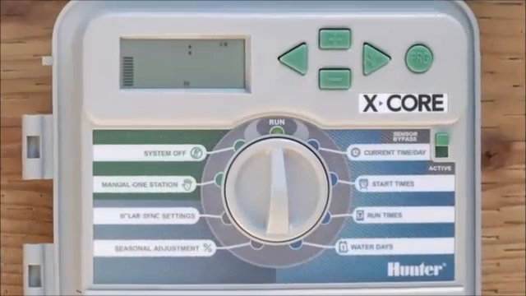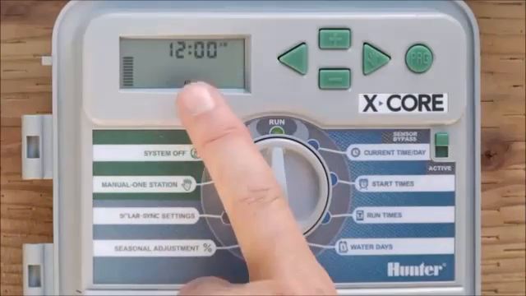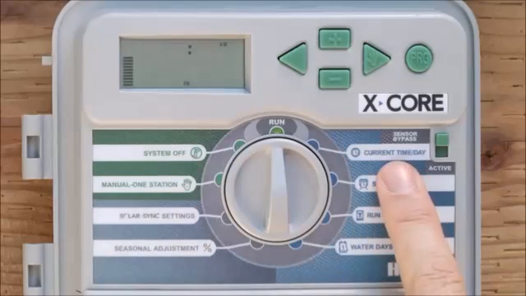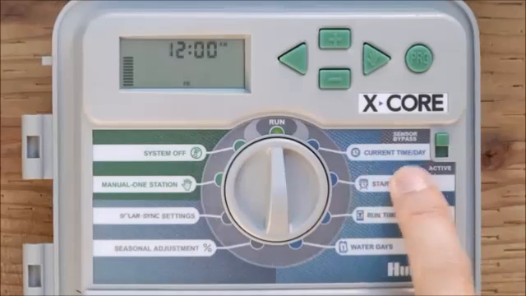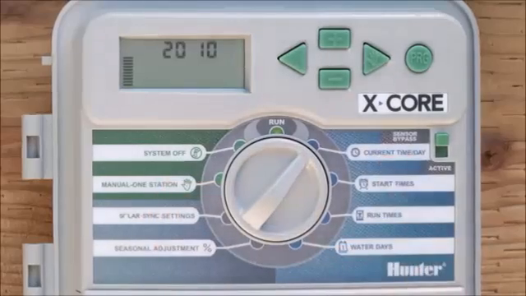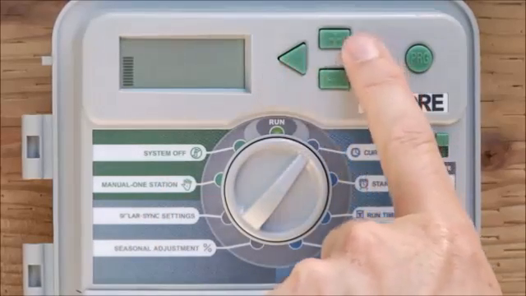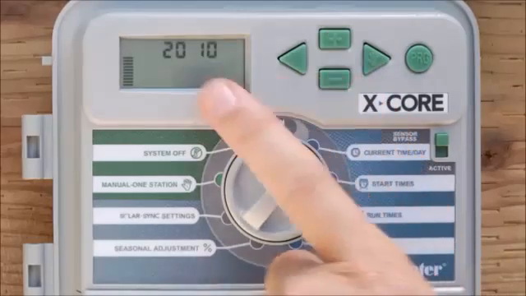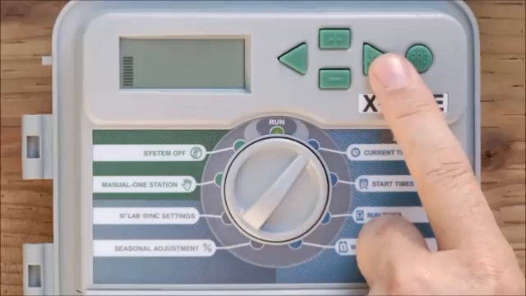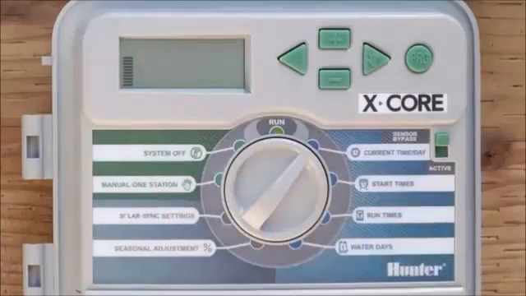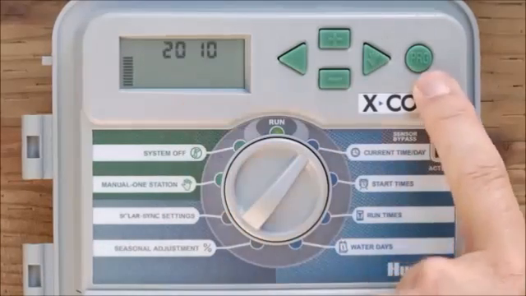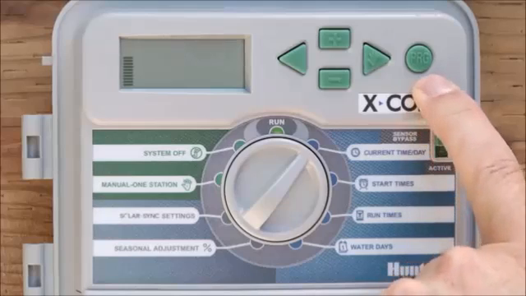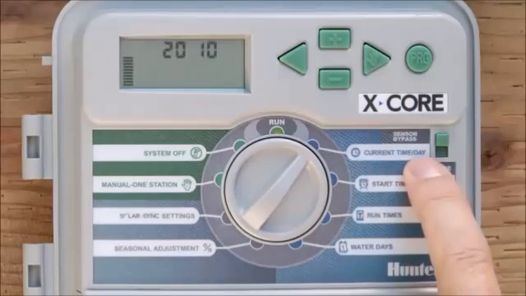So we've plugged in the X-Core controller, and you'll notice that the current time of day is flashing. It shows 12 o'clock, so we're going to begin by setting the current time and day, and that's the information of today. We're going to use the buttons up here to do so, and there's the plus and the minus button, and we're going to use those to change up or down whatever is flashing. We can use the right arrow or the left arrow to scroll backwards or forward through the different choices. The PRG button is to be changed from programs A to B to C, but we'll make those selections at a later moment in the video. For right now, it's current time and day.